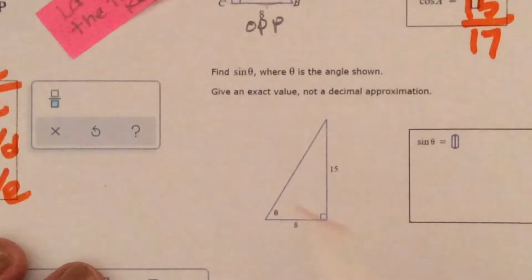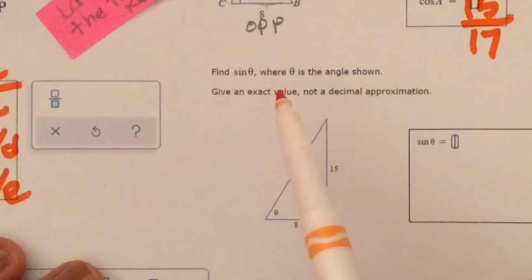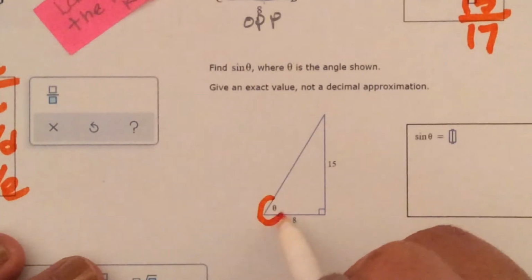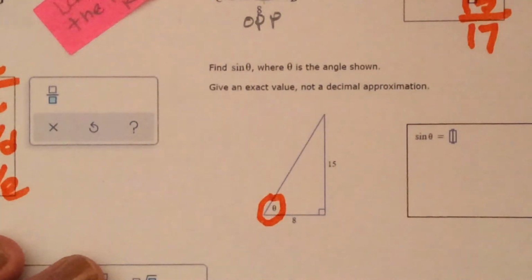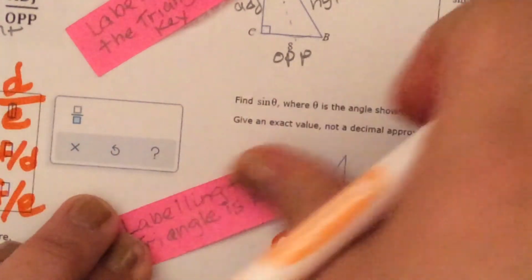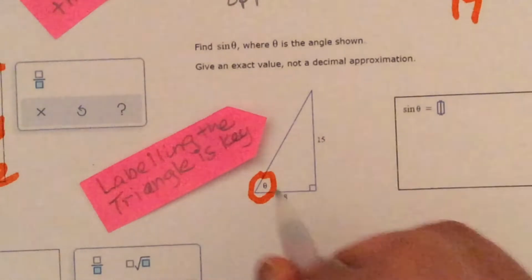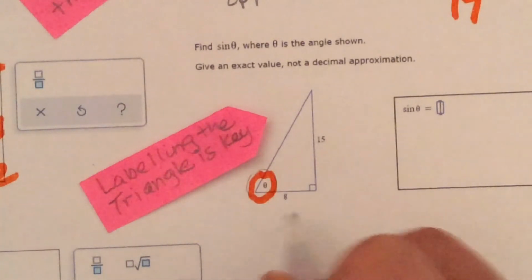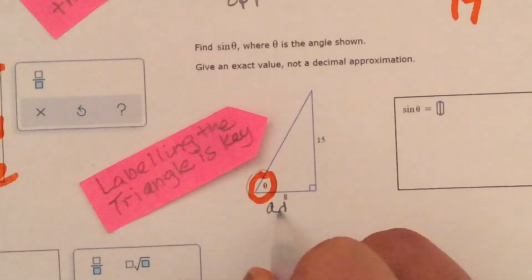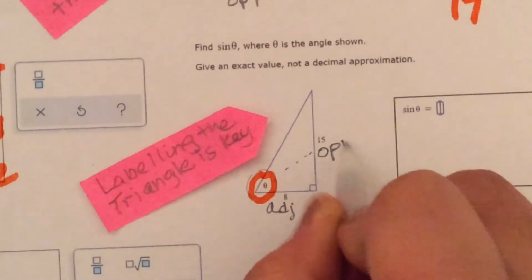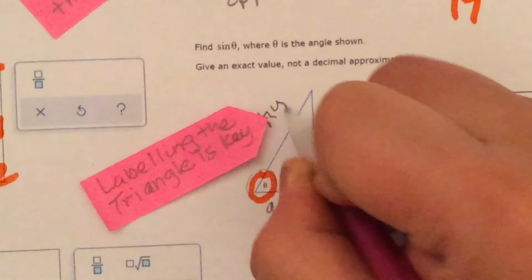It says, find the sine of theta, where theta is the angle shown. So here's the angle theta. And remember that labeling is key. If you label your triangle, then you should be okay. So if you're focusing on this angle, then this is your adjacent. This is way opposite over here, so that's your opposite. And then this is your hypotenuse.